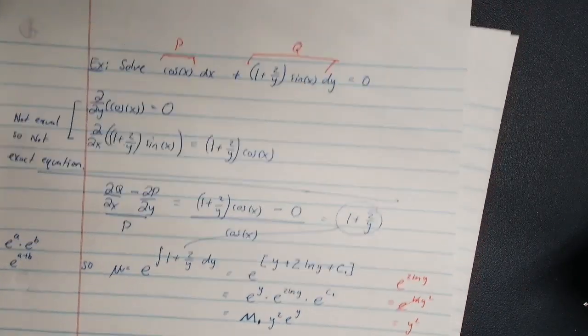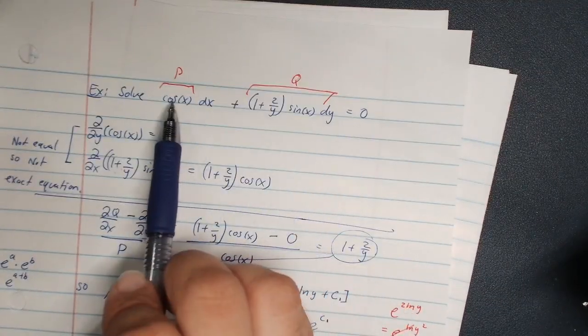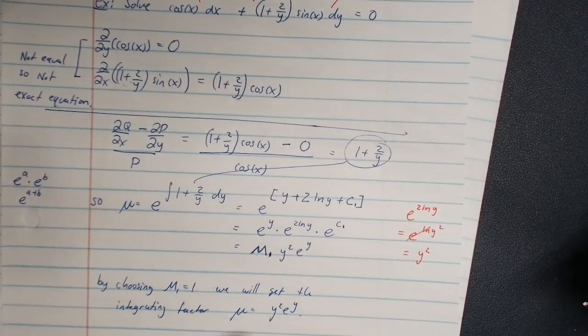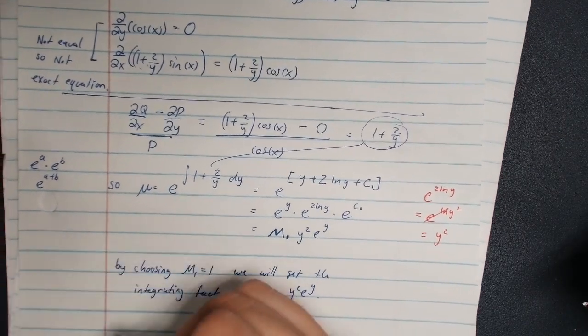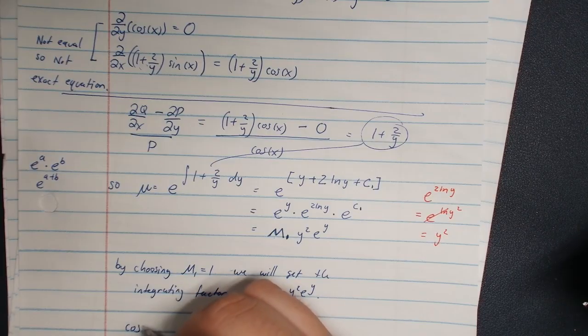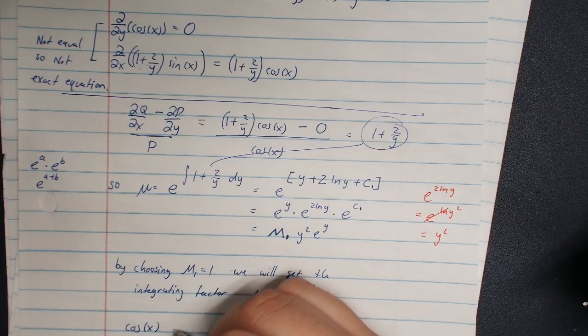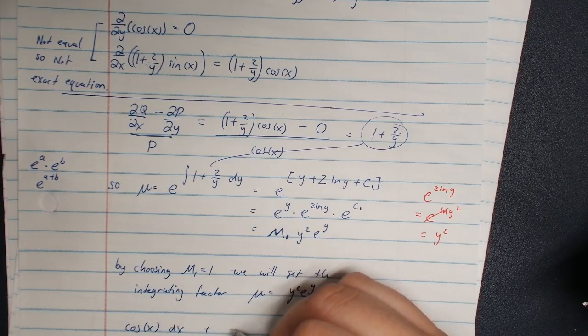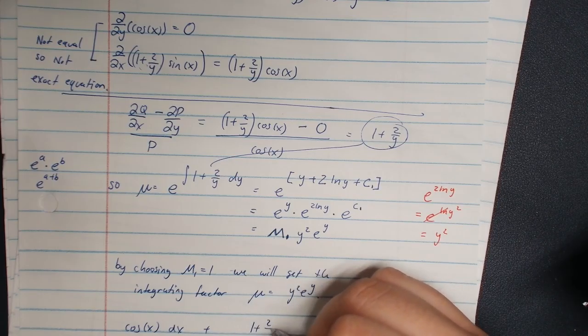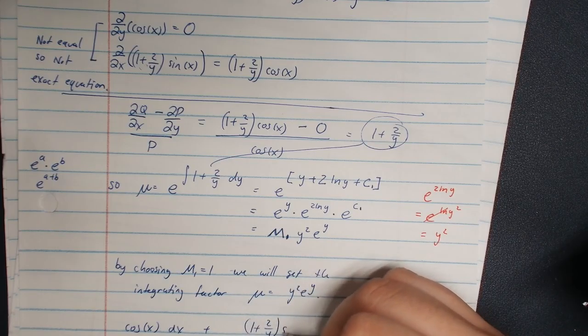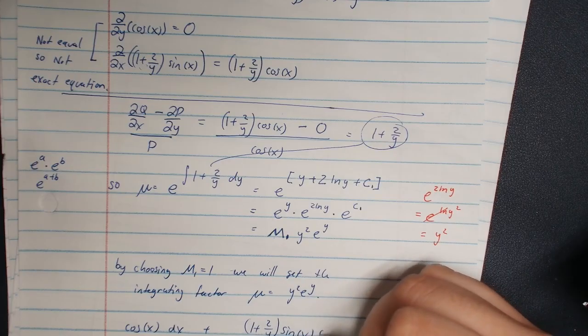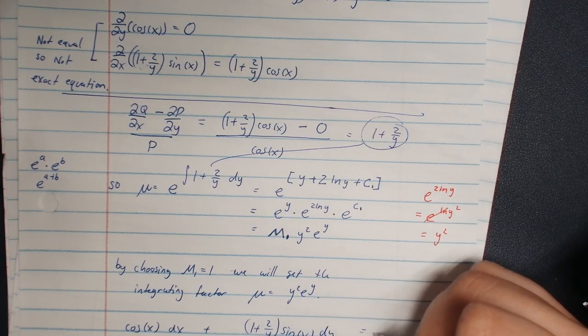So what we're going to do now is go back to our original problem, and we're just going to multiply all the way across by that integrating factor. I'm just going to rewrite my problem: cosine of x dx plus (1 plus 2 over y) sine of x dy equals 0.